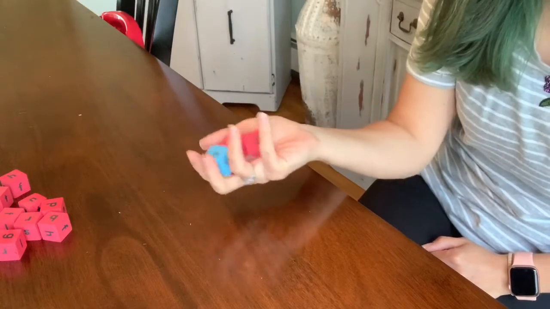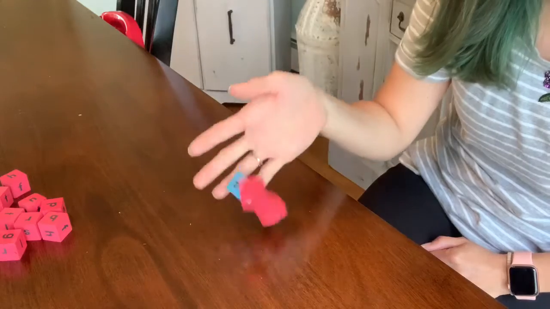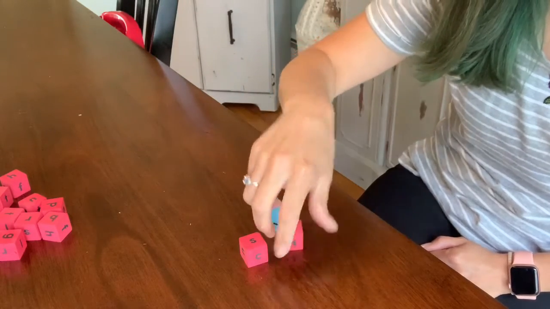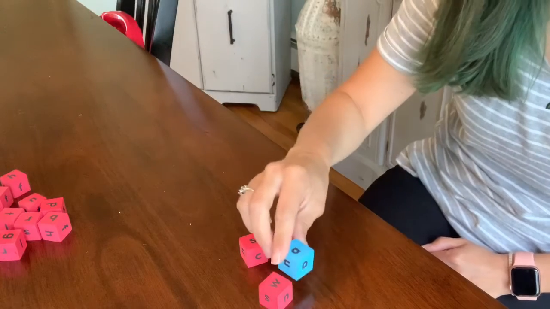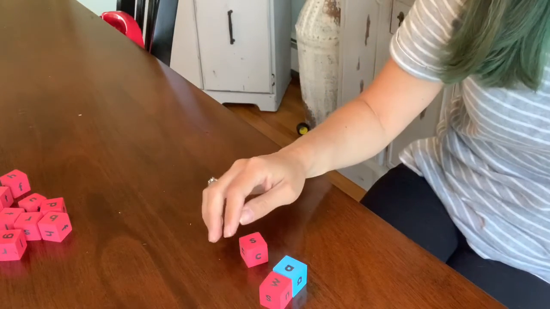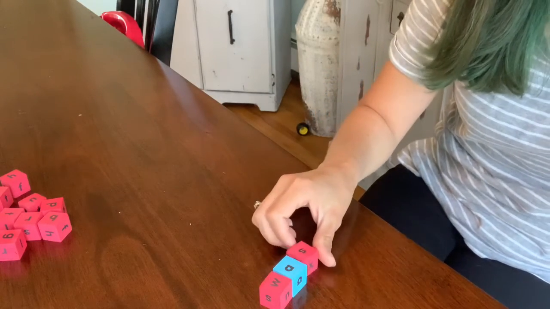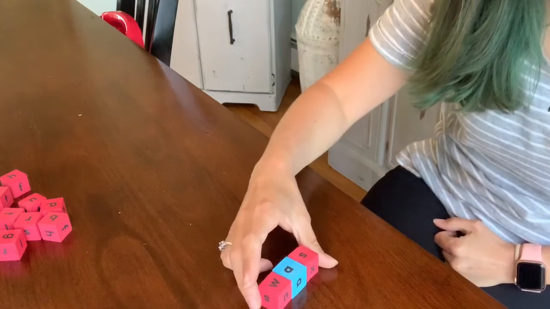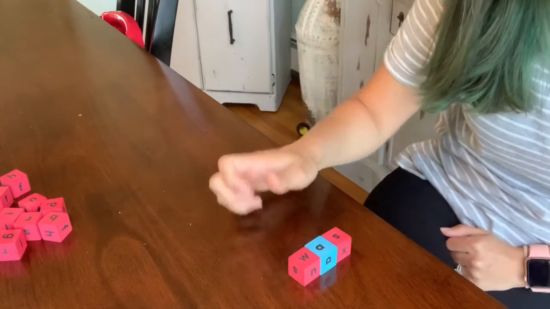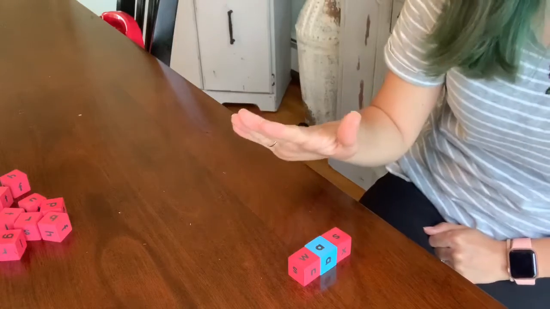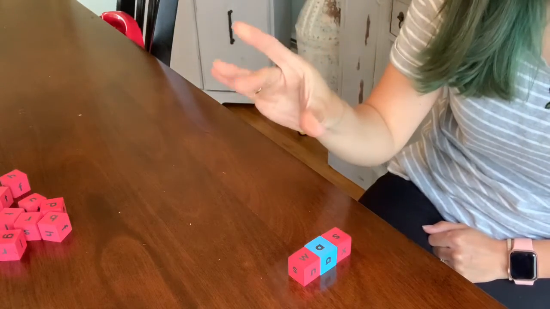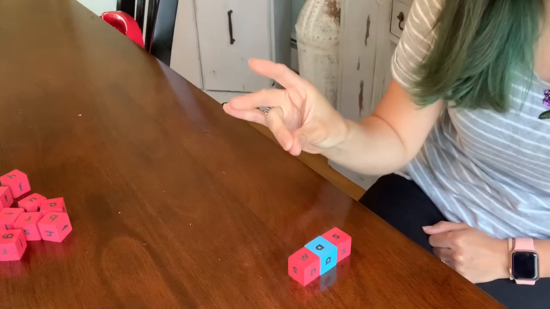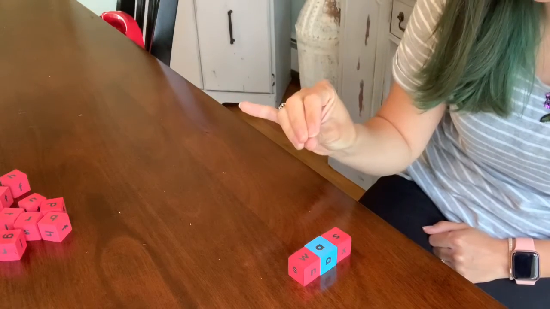Remember to tap out and write down the words as we roll. W, A, S. Now, here is a tricky one. Let's tap this out and see what we get. W, A, S, was.